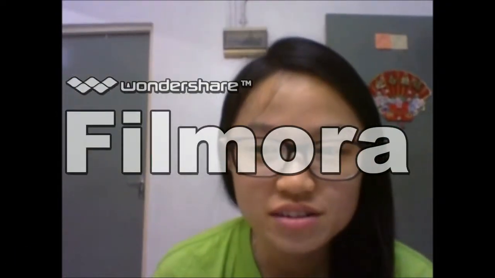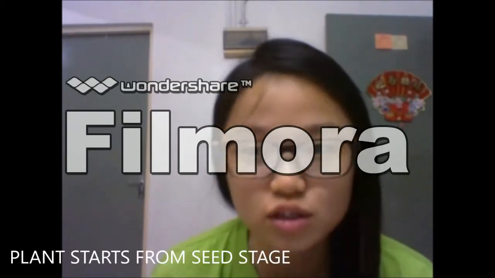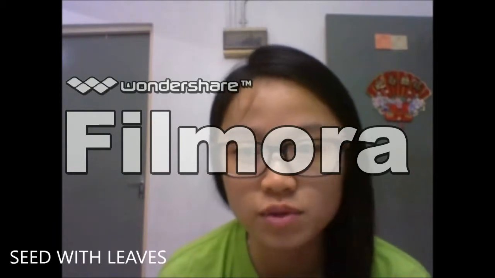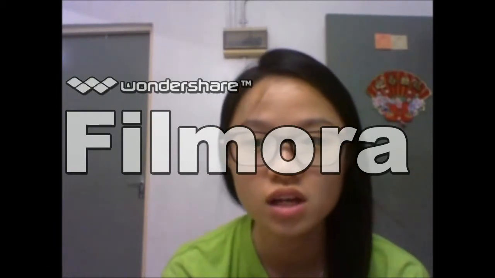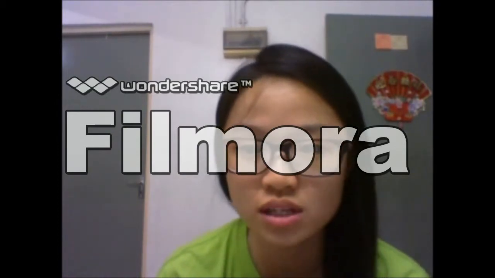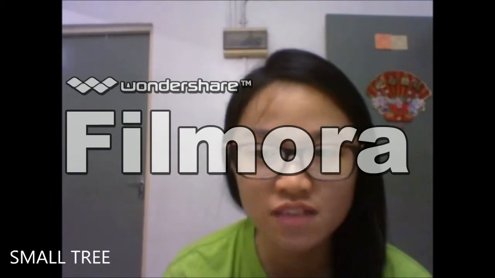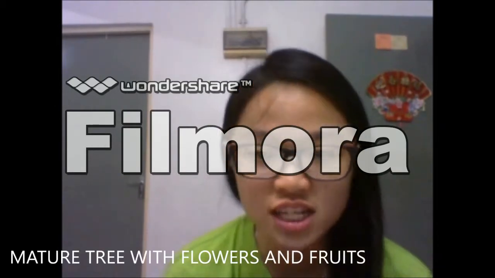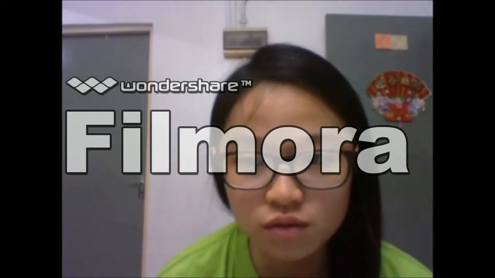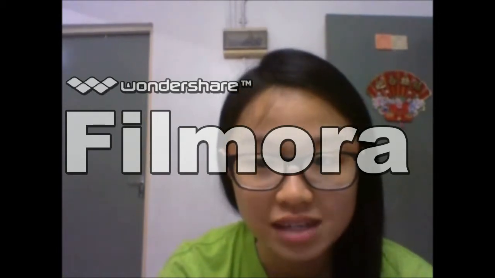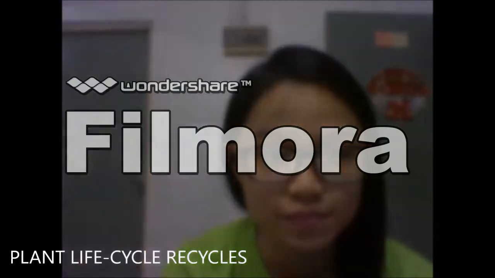Generally, a plant starts from its seed stage, breaking its dormancy. You will get the seed with leaves coming out from the soil and ready to enter a new world. A seedling then emerges, and slowly but steadily, it grows its way to become a small tree, after that a growing tree, and finally a mature tree with flowers and fruits containing seeds. The seeds from the fruit then fall to the ground and become seeds. And from the seed stage, the plant life cycle runs again.